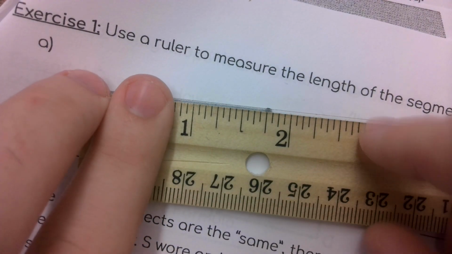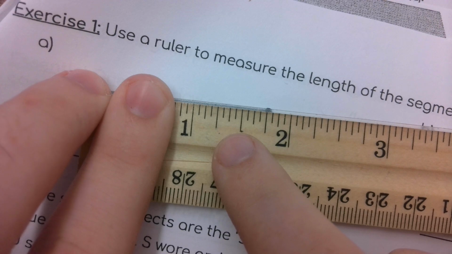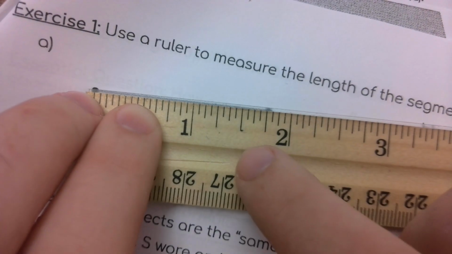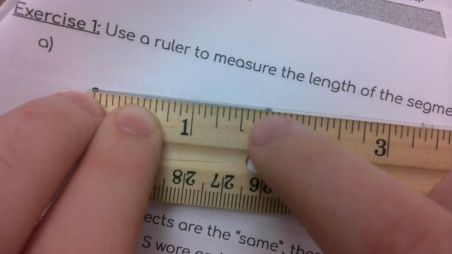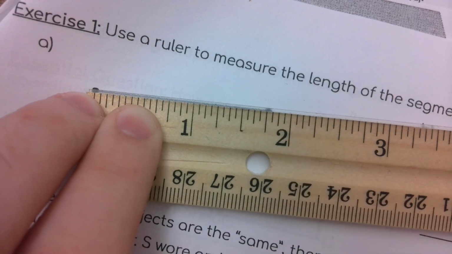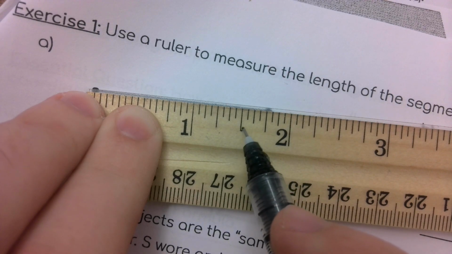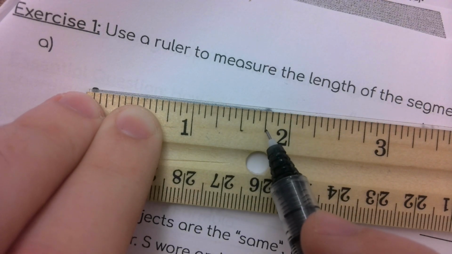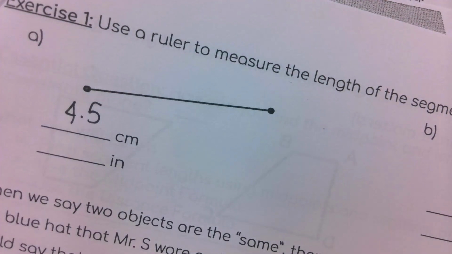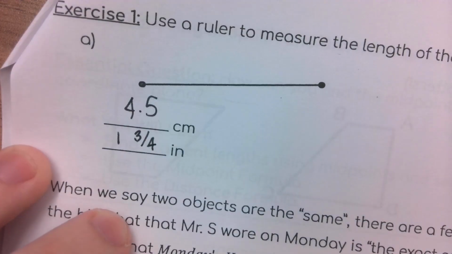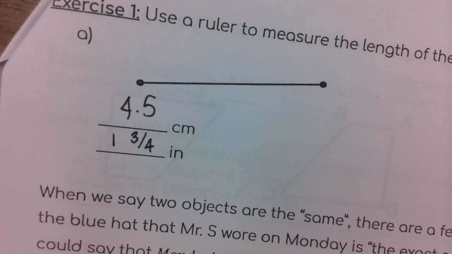Is it past 1 1/2? Yes. So it's beyond 1 1/2. From there, it's at this big mark. Well, the other big marks are quarters. So this is 1 1/4, 1 2/4. This, where the dot is at, is 1 3/4. So we can say 1 3/4 of an inch. Very nice.